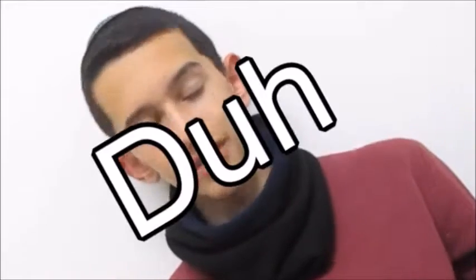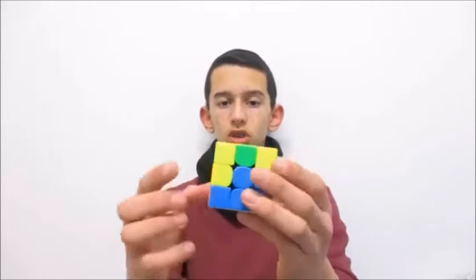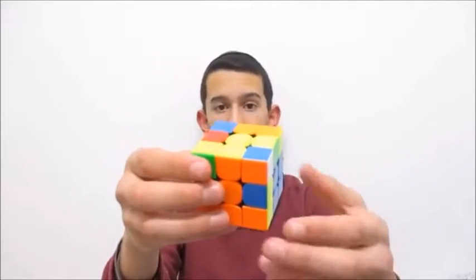So F2L stands for first two layers, and this is the step on CFOP when you solve the first two layers, just like this. And instead of doing this in the beginner's method way, where you solve first the corner and only then the edge, you do the corner and the edge in one algorithm, for example like this.